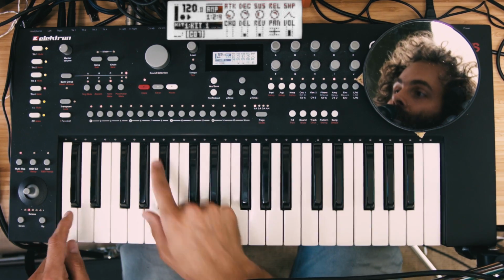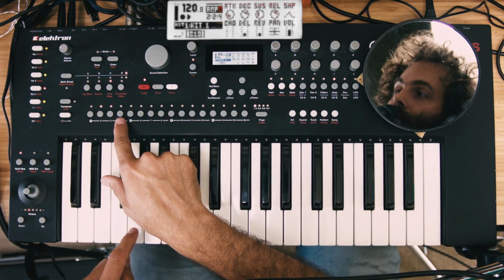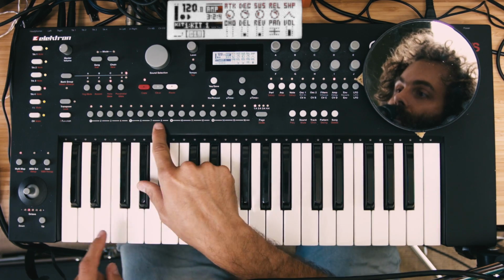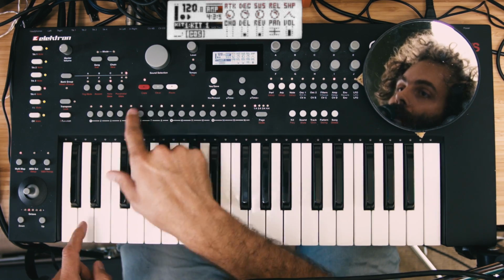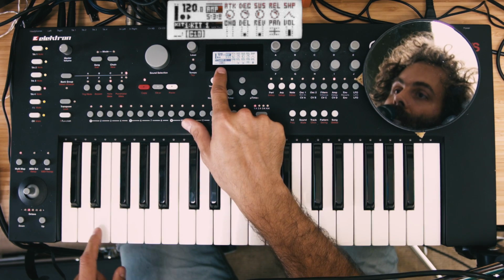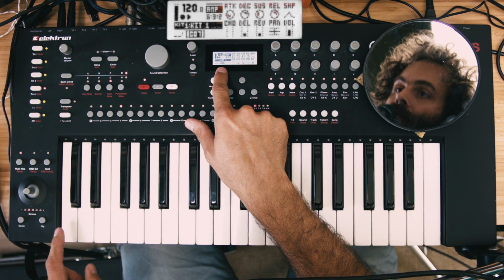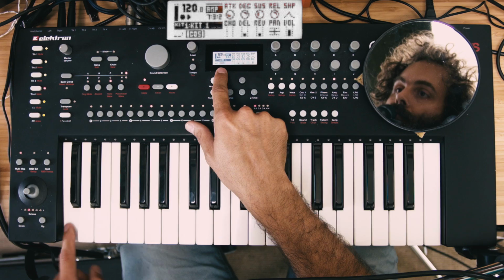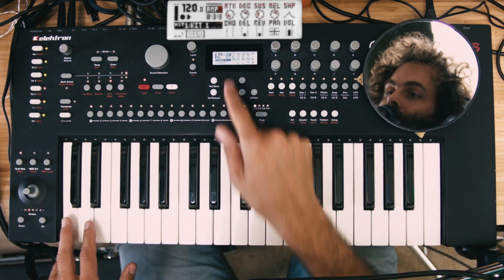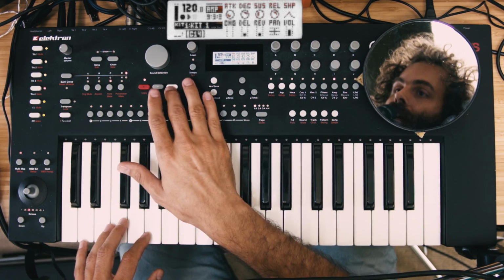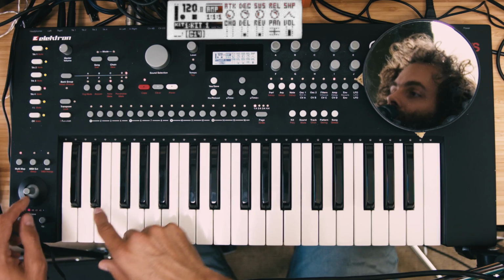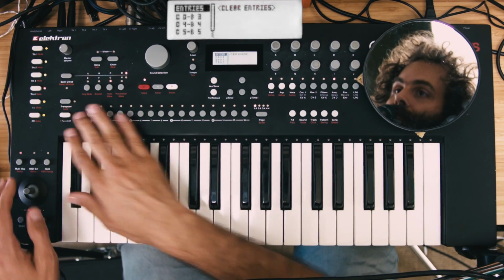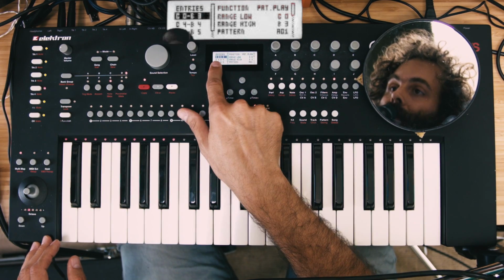So now you can see here it starts playing. Every time I press, it just starts playing, and we could see right here that it's playing different patterns. Well, oh yeah, because this entry is going all the way from C0.